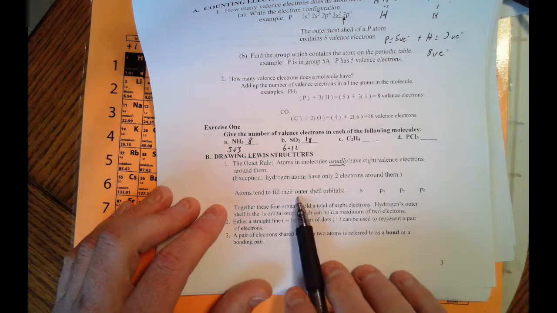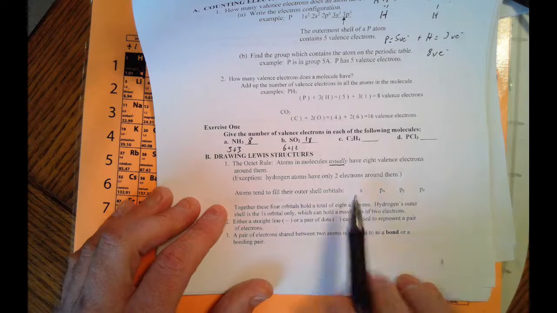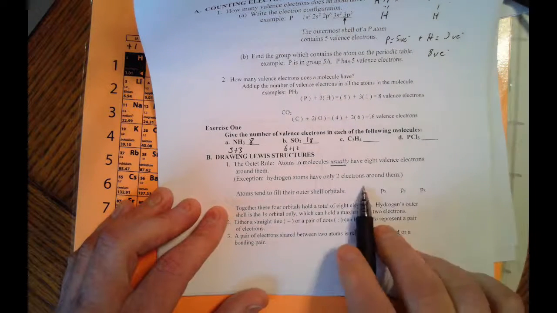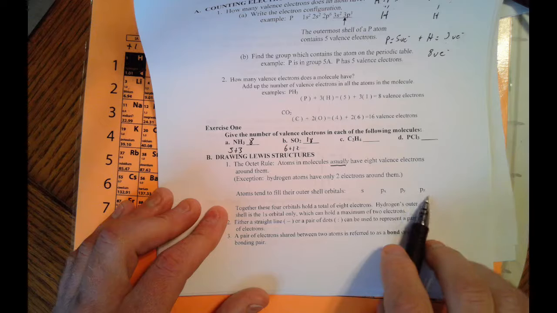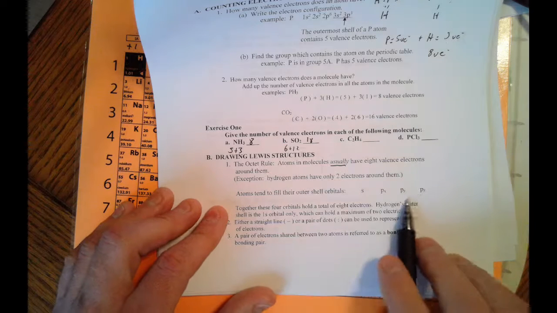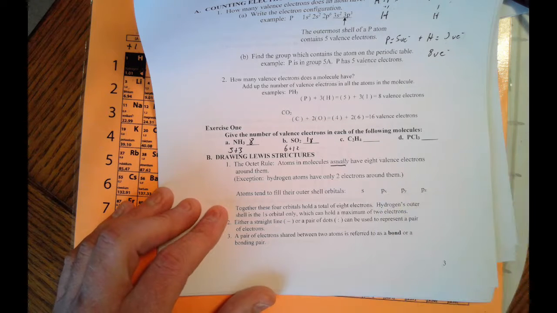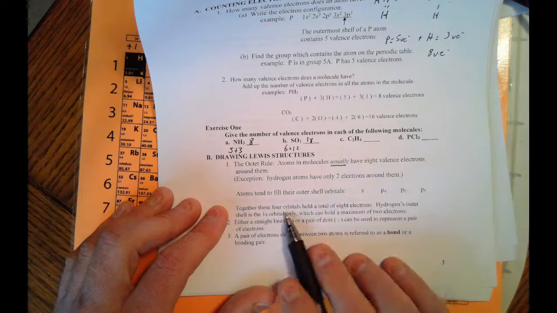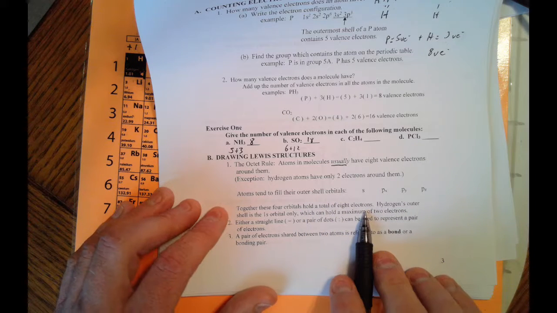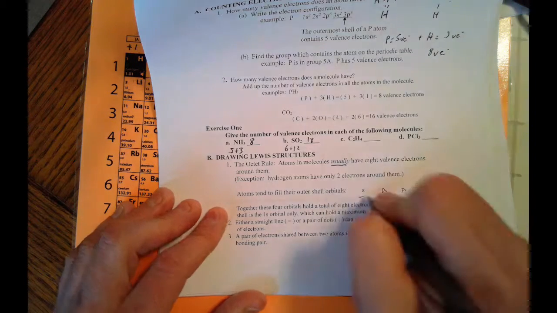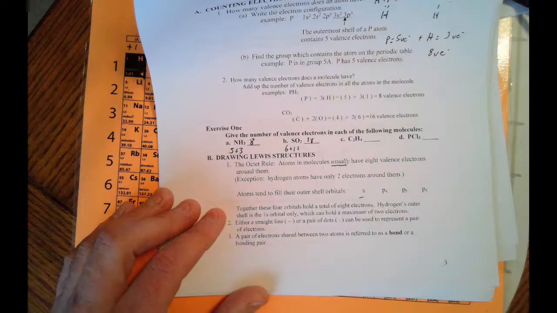So atoms tend to fill out their outer shells. We know that S can hold 2, and the PX, the PY, and the PZ each can hold 2. So that's 3 times 2, which is 6. So together these 4 orbitals can hold a total of 8. Since hydrogen only has the S, it holds a 2.